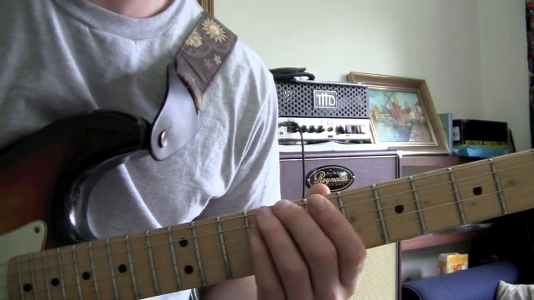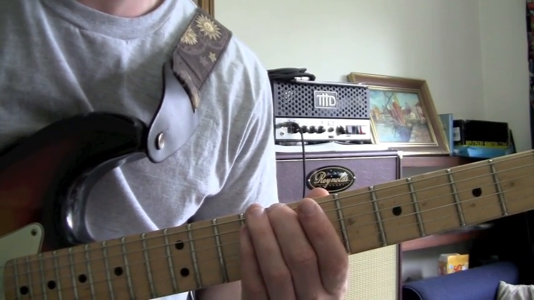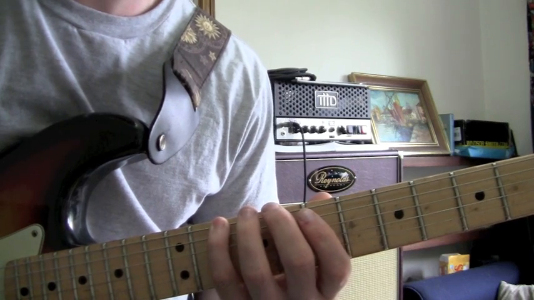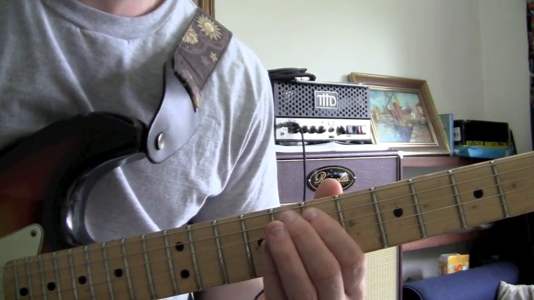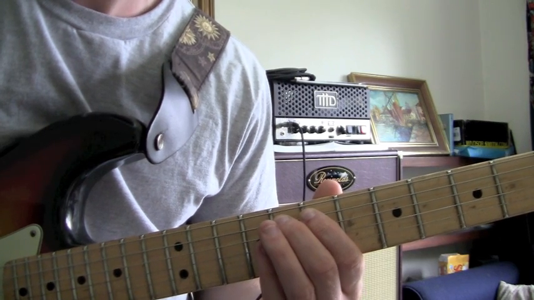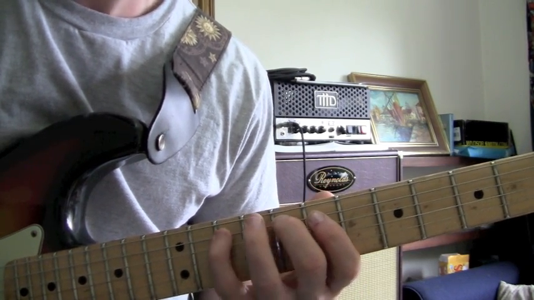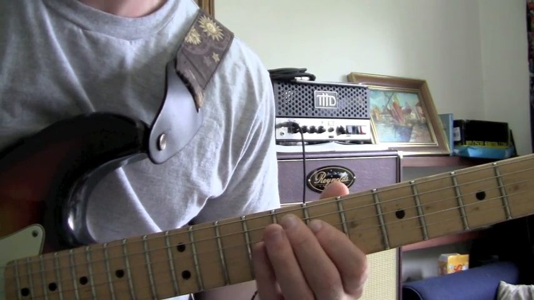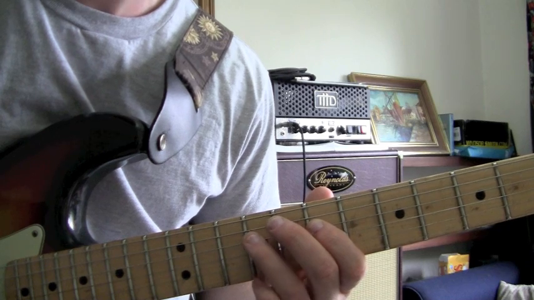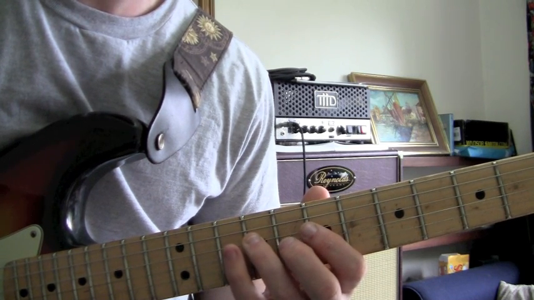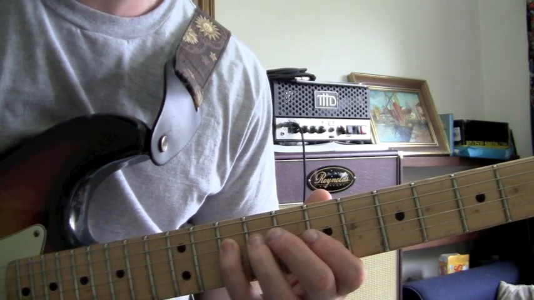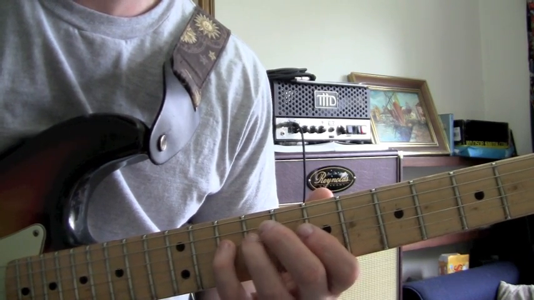So start off with the 8th fret on your second finger, 10th fret with your pinky, first finger on the 7th fret, second finger on the 8th, pinky on the 10th, first finger on the 7th, third finger on the 9th, pinky on the 10th, that's the first octave.